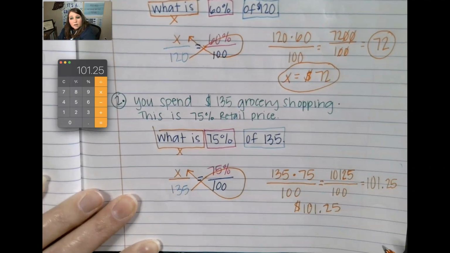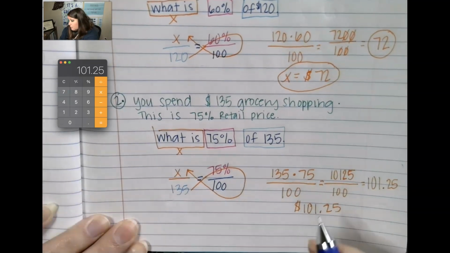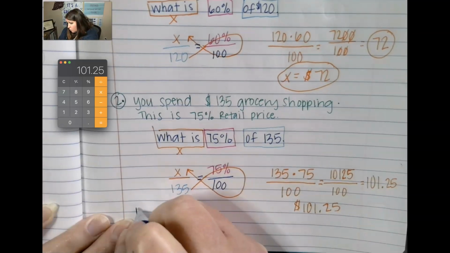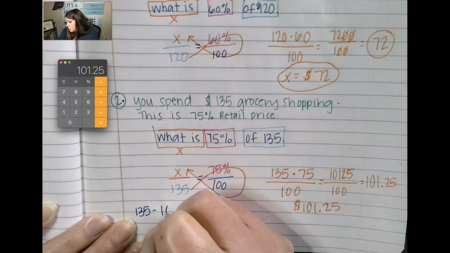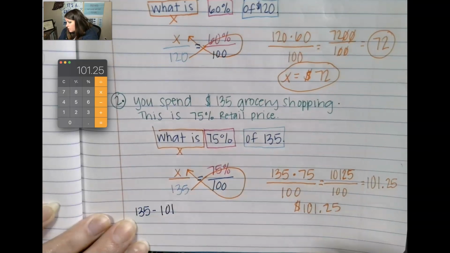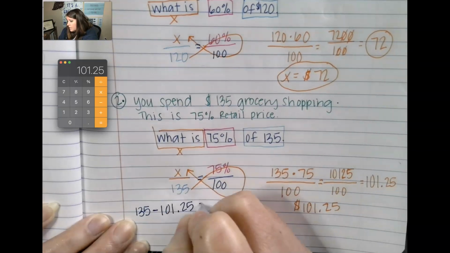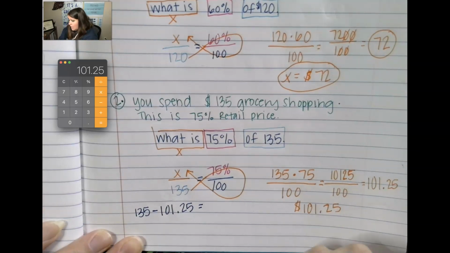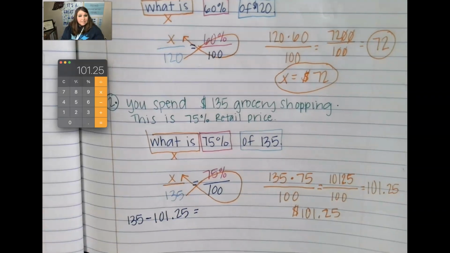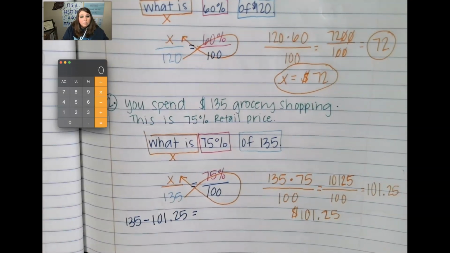So if we're going to figure out how much money we saved on this grocery trip, we're going to take $135 and subtract what we actually spent, which was $101.25. Okay, this is going to give us our grand total of how much money we actually saved on this grocery trip from the coupons. So because we had a bunch of coupons.